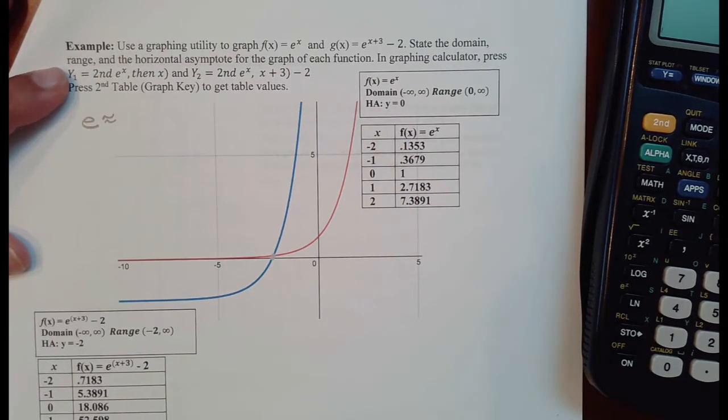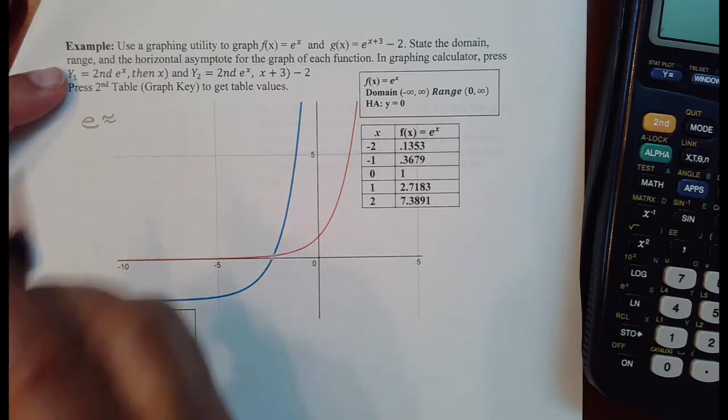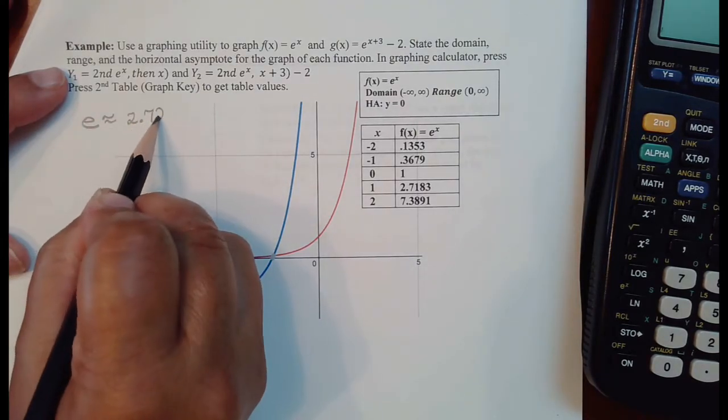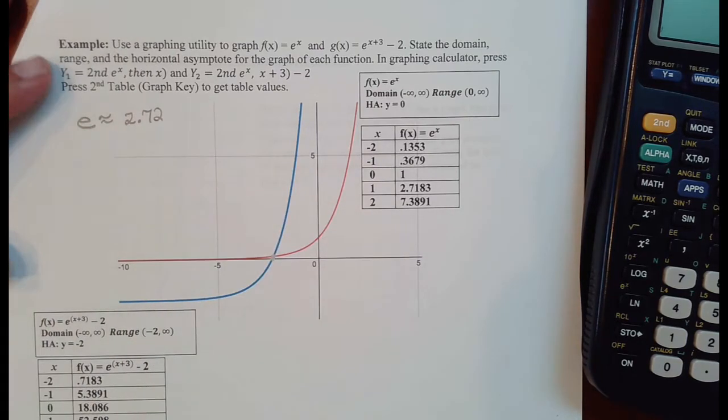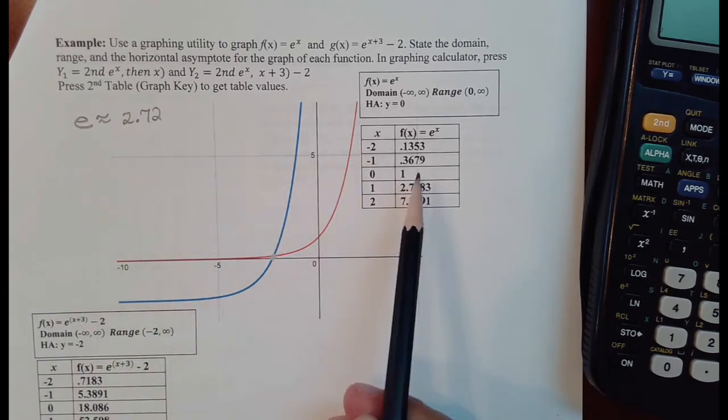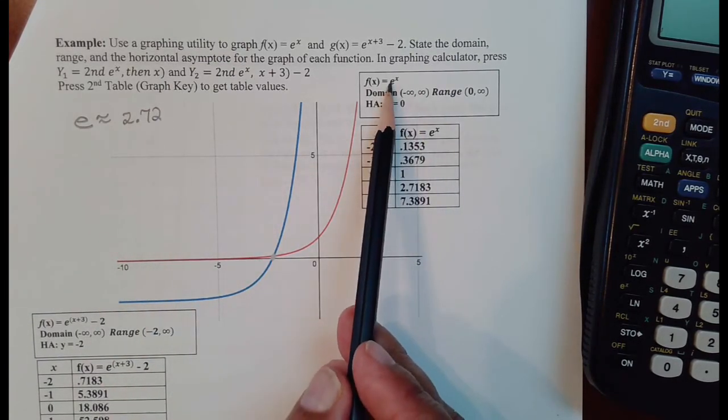So, let's see. Okay, and you can see that in the table. See that when you go e to the first power, that would just be e. E to the first power is approximately 2.72. So right here, I have this as the parent graph, e to the x, and because these are decimals, that's why this one's a good one to do in the calculator. But let's just go over this.